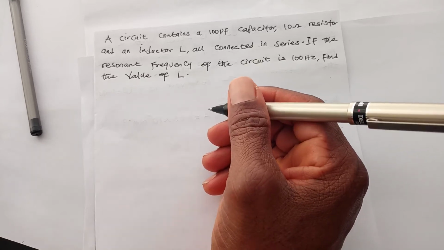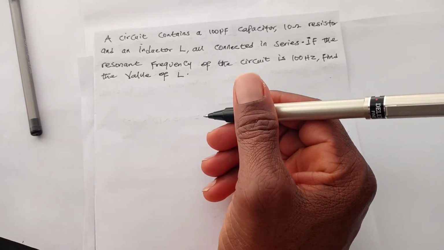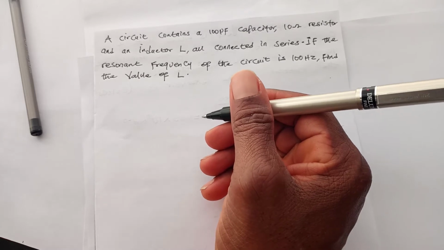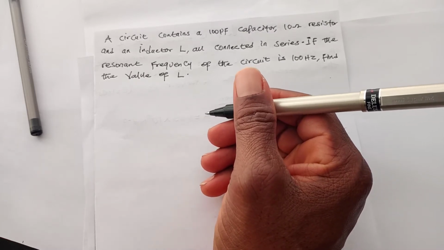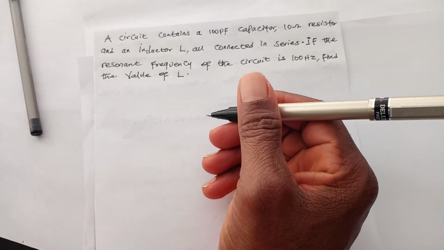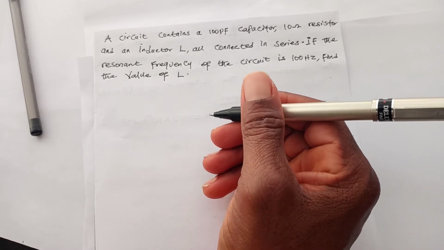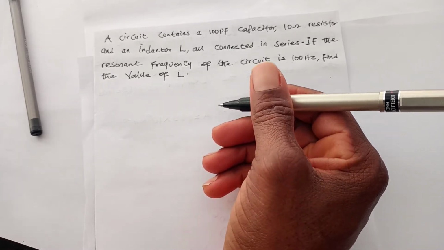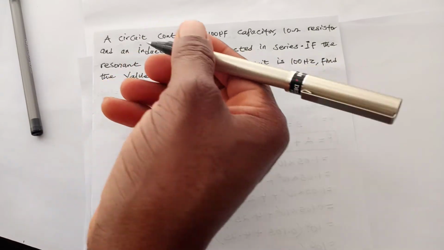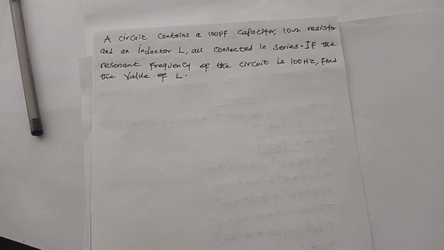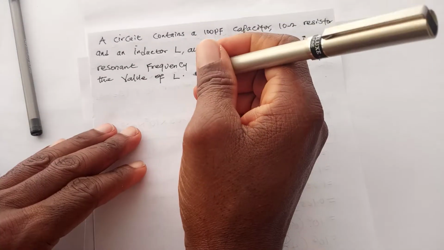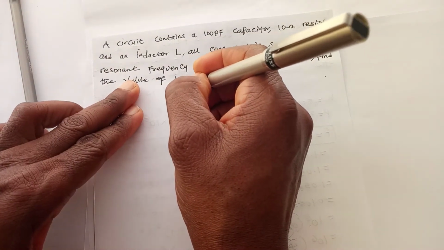All right, guys. So now we are on a second question on the resonant frequency, actually. From this problem, we can easily see that we have a circuit that contains a 100 microfarad capacitor. Please take note of this. Now, we're going to start. So let's start.